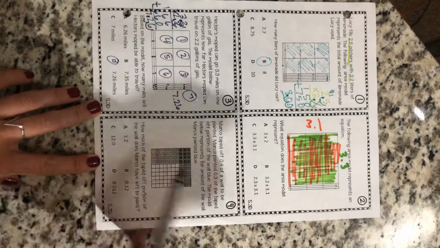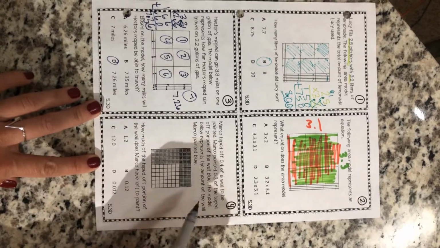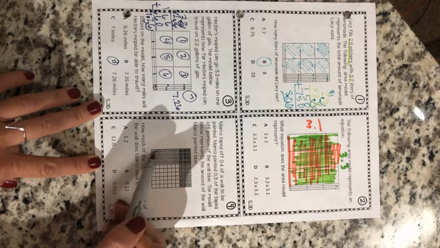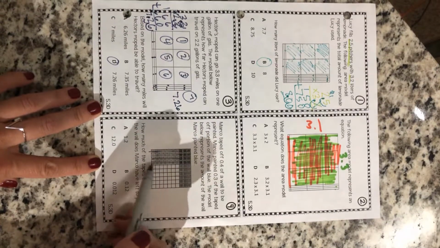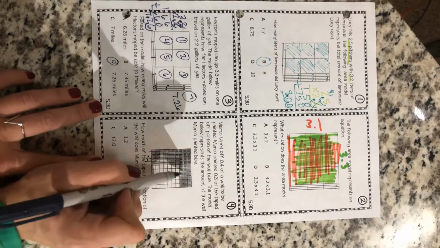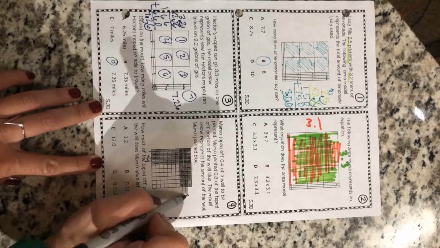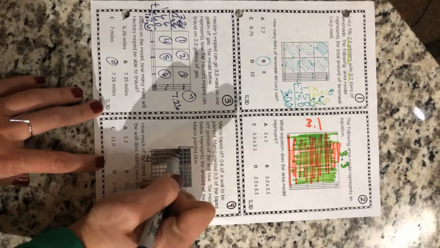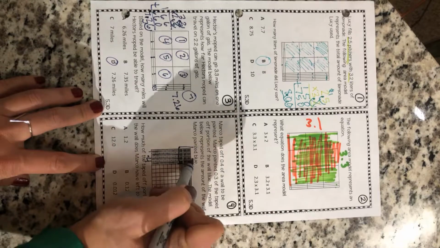So right here, they have signified our 4/10 coming up this way. So we have a 10th here, here, here, and here. That's 4/10. And this way, they signify your 3/10. And where they intersect in this area right here, that's your answer, because that's how much is left.